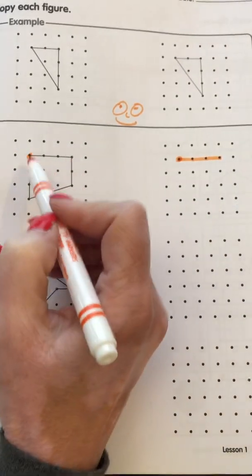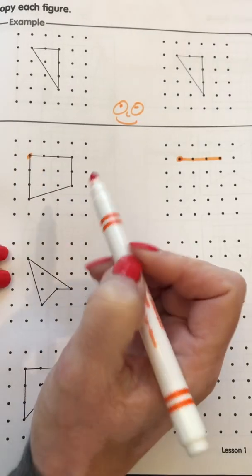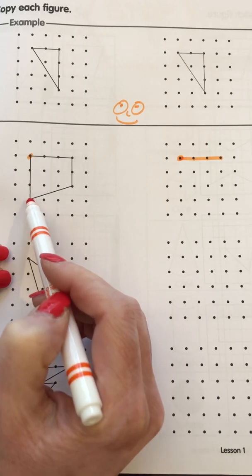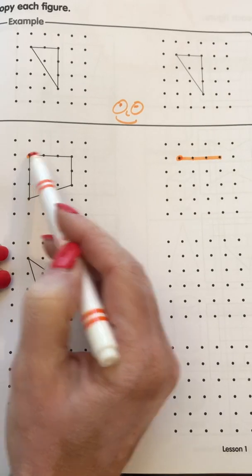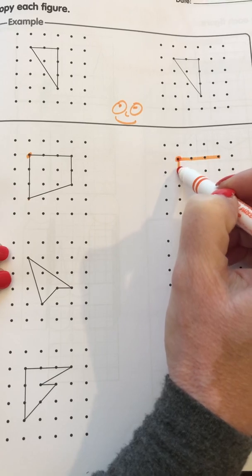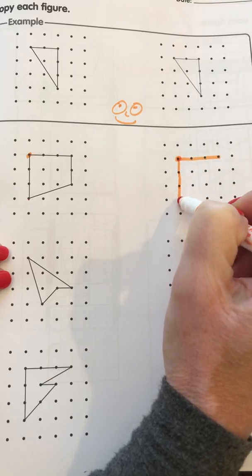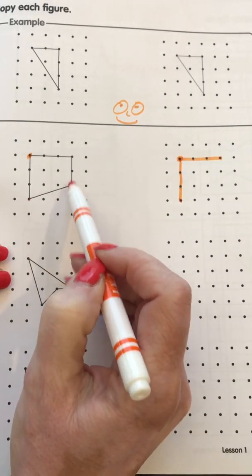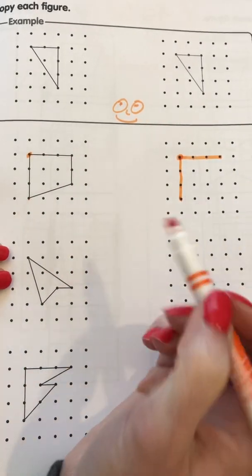Okay, so now I'm gonna take this same dot that I started with and I'm gonna go down. I'm gonna go 1, 2, 3 dots down. So I go to my first dot here. I'm gonna go 3 dots down. 1, 2, 3. Excellent. Now I have an option here. I can go this way or I can just go down again. It's always easier to go down first.